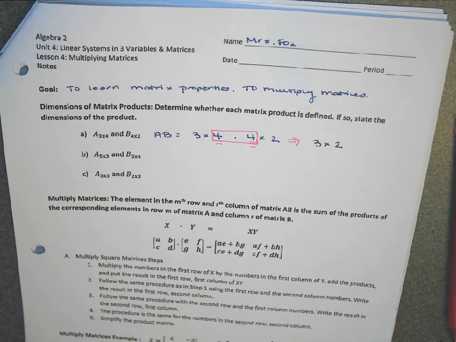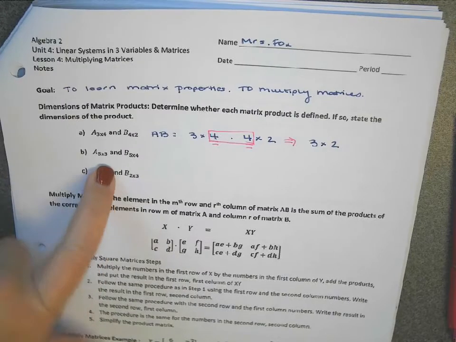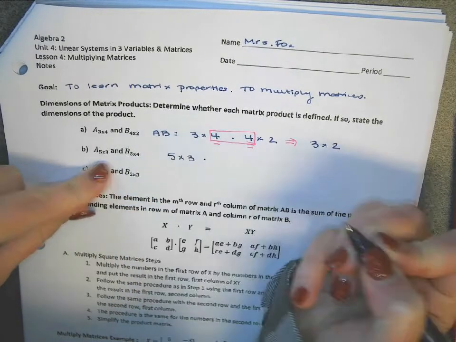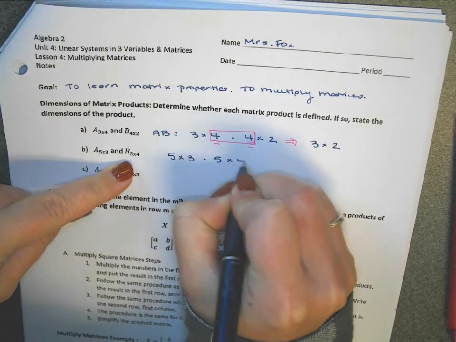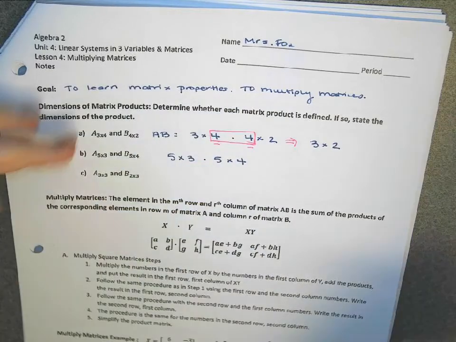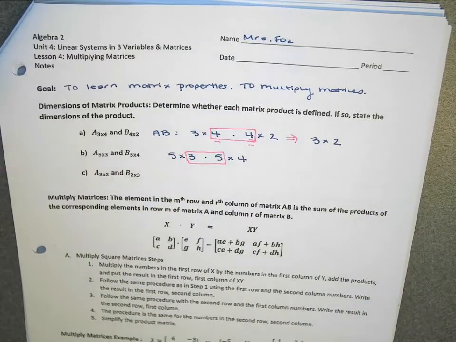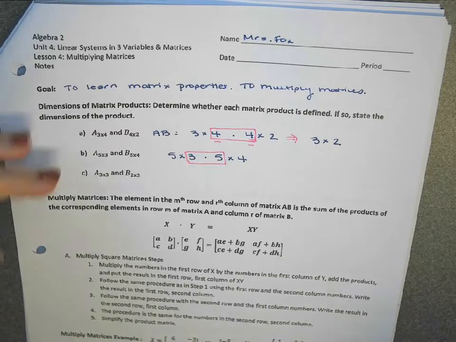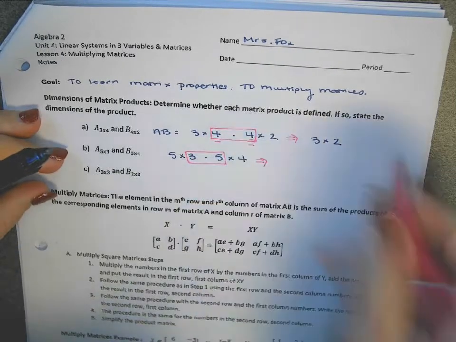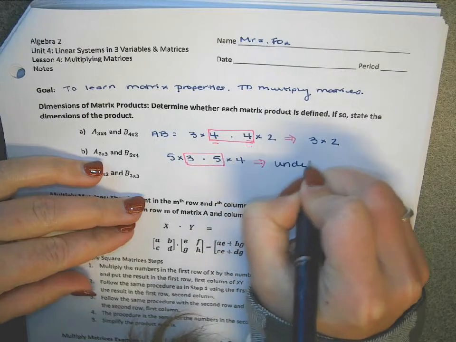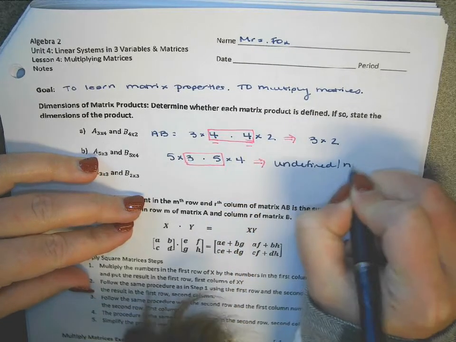Order will matter. So this next one, when you multiply A times B, we're going to have 5 by 3 times 5 by 4. When you look at those inside numbers, did they match? No. So our answer is going to be undefined or not possible.